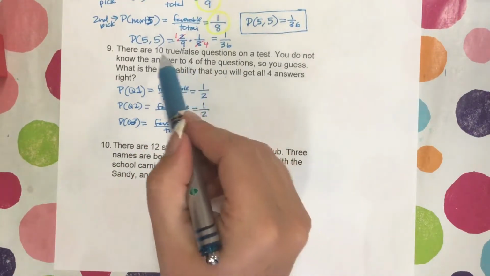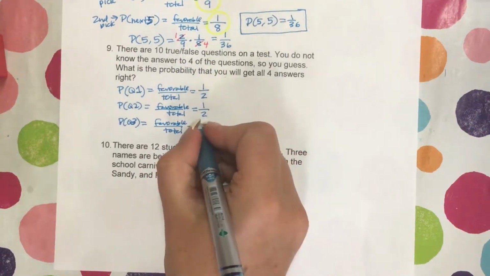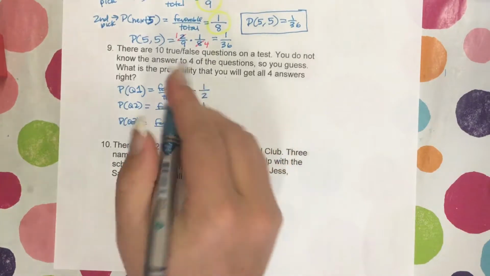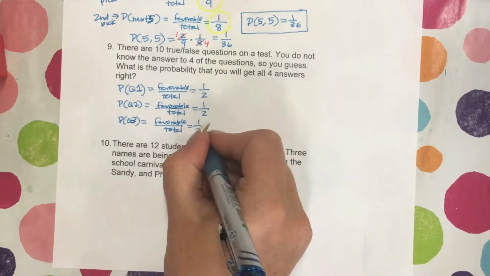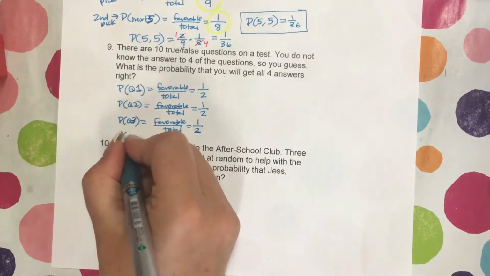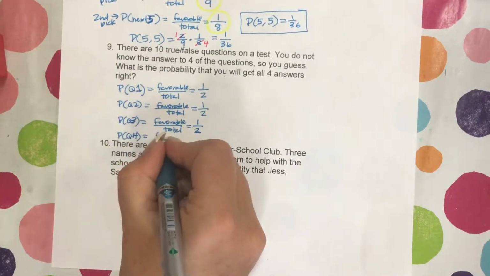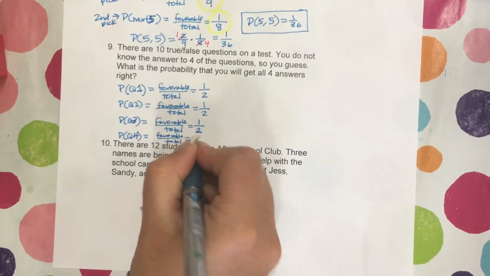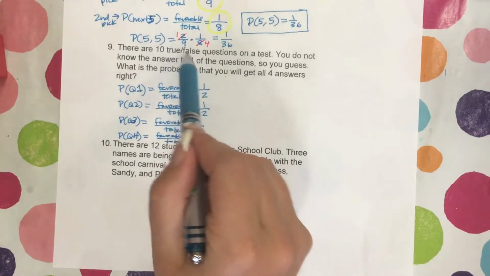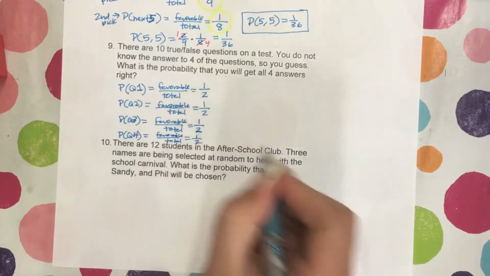Again, we don't know if it's going to be true or false, but we do know that the correct answer is going to be one of those. So there's going to be 1 favorable over 2 outcomes. The total is 2. And then lastly, for question 4, favorable over total, it's the same type of question. There's true or false, one answer is going to be right, and there's a total of 2, right?